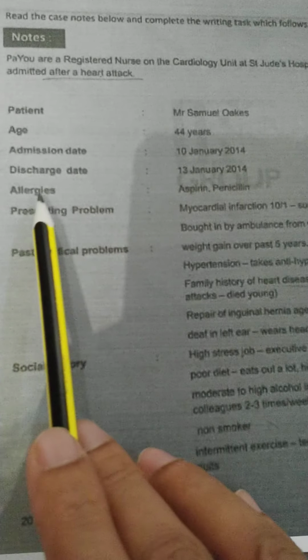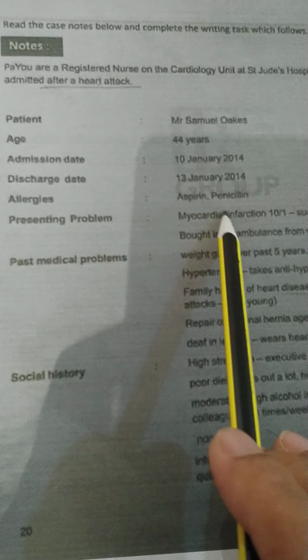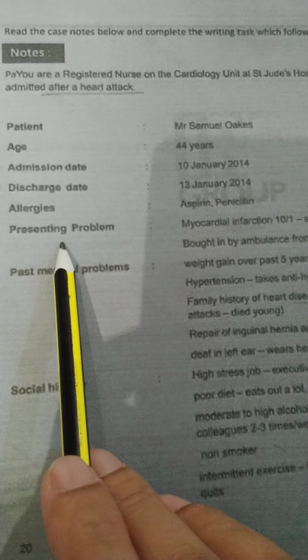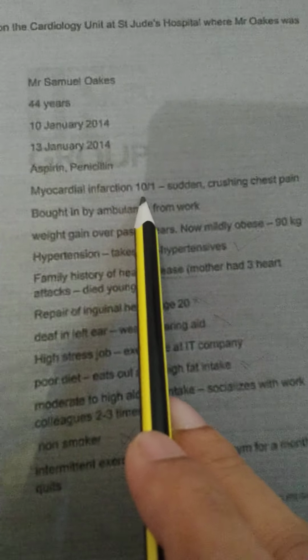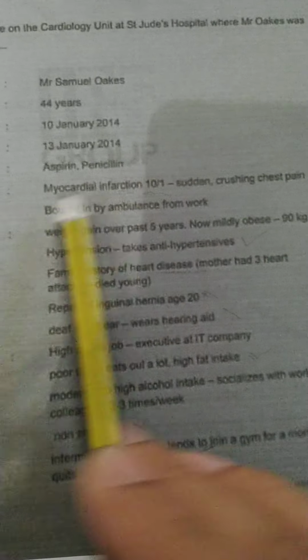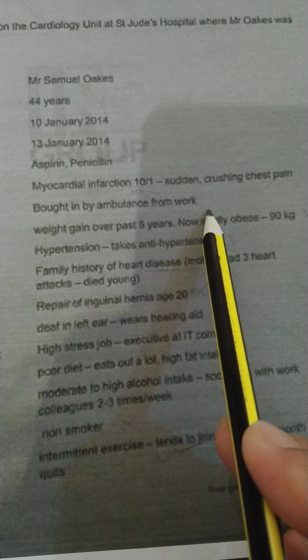Then it has mentioned the allergies, aspirin and penicillin. So what is his presenting problem? Myocardial infarction on 10th January, sudden crushing chest pain, brought in by ambulance from work.